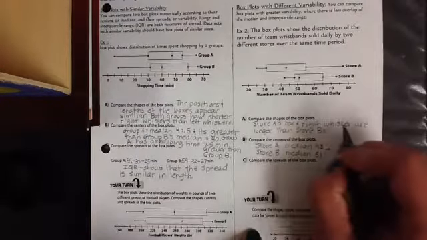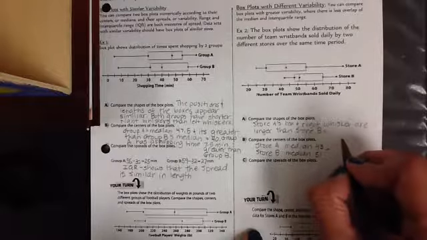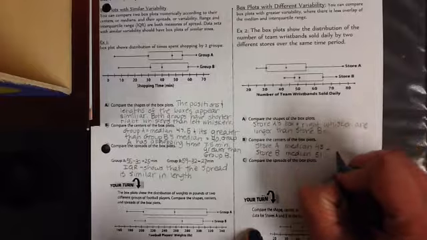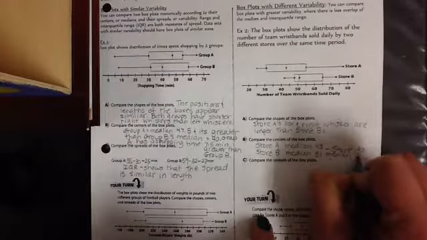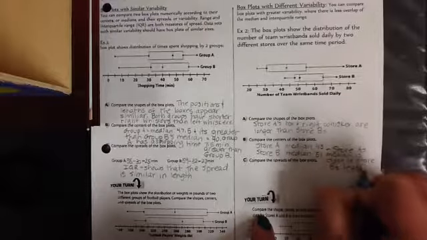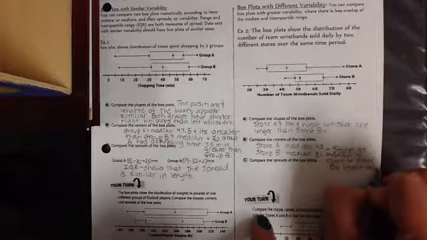I want you to write that down. Put store A's median is close to store B's least value, which is their worst selling day.